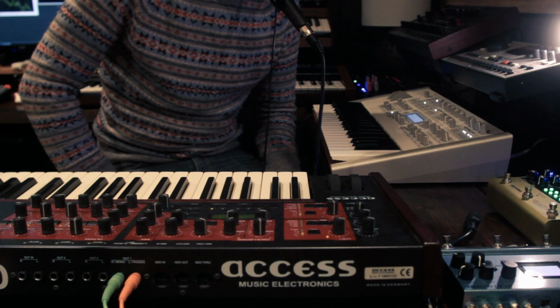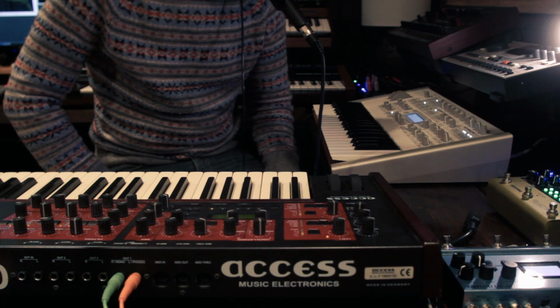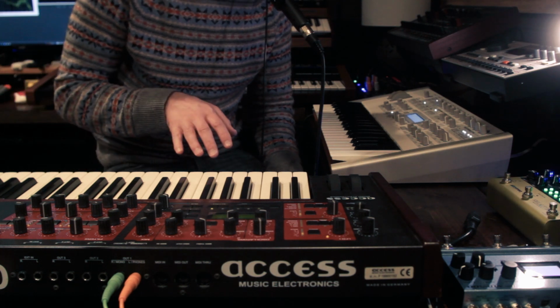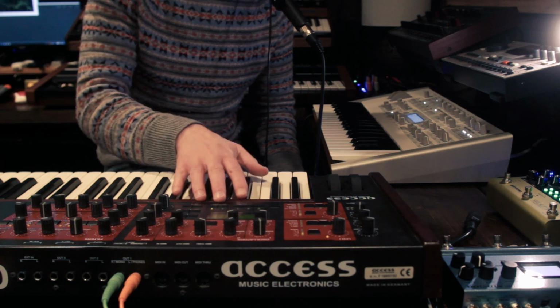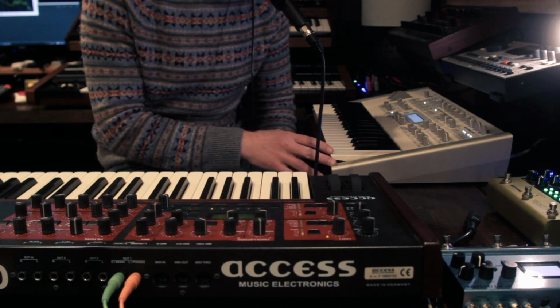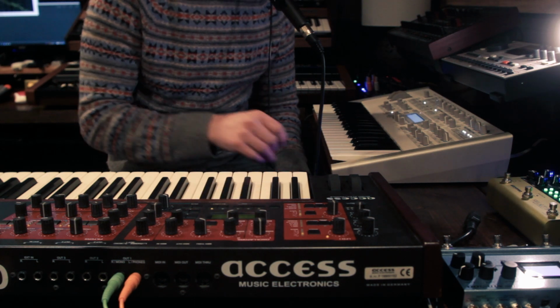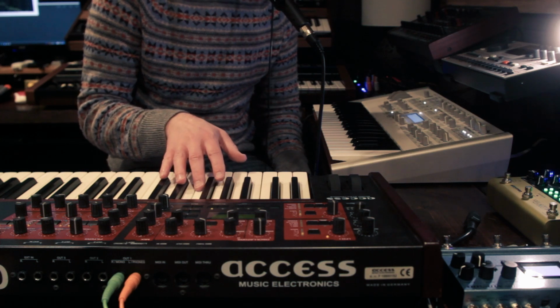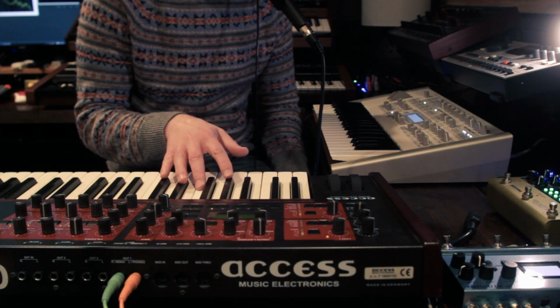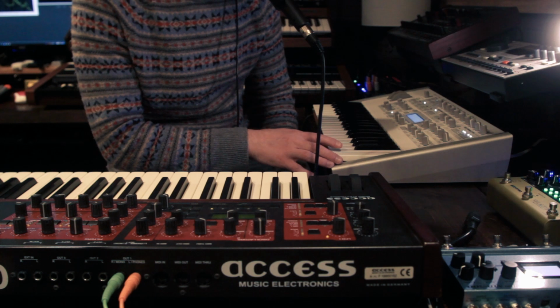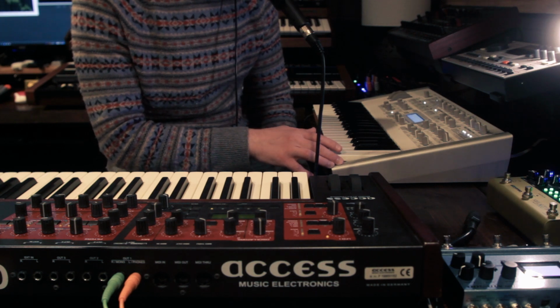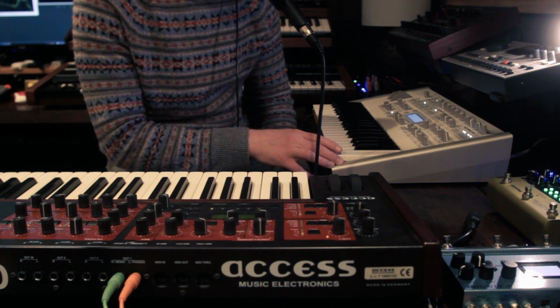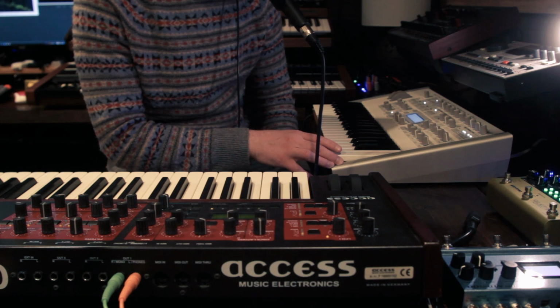Hello everyone and welcome. Today I was going to demonstrate some differences between the Access Virus B and the Access Virus TI. This is the 61 key version of the B, so that's called the KB, and this is the TI Polar. I've had the TI Polar since 2012.